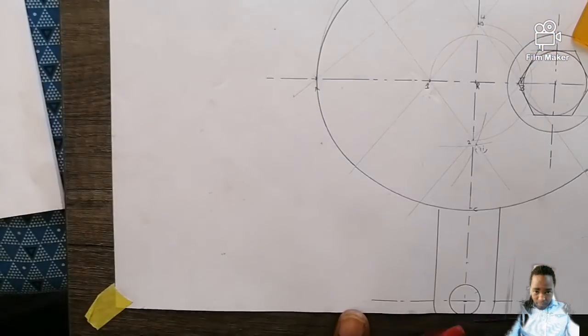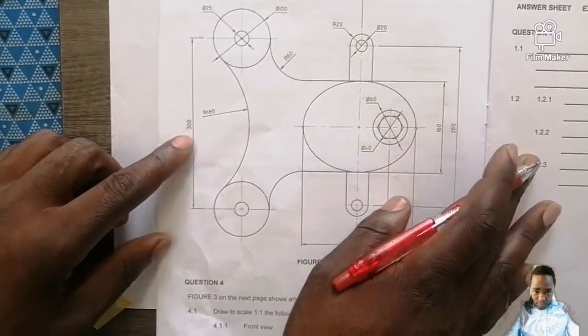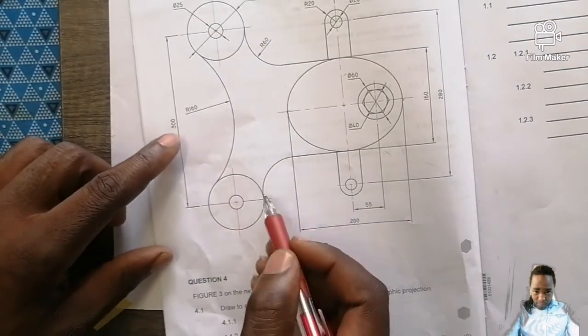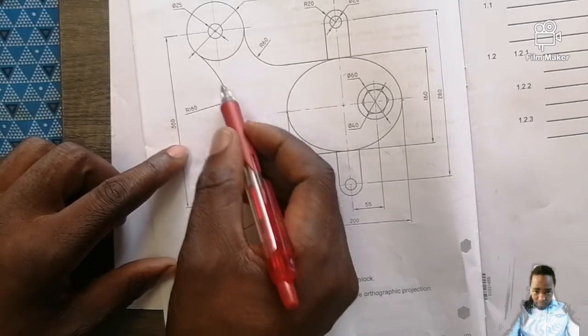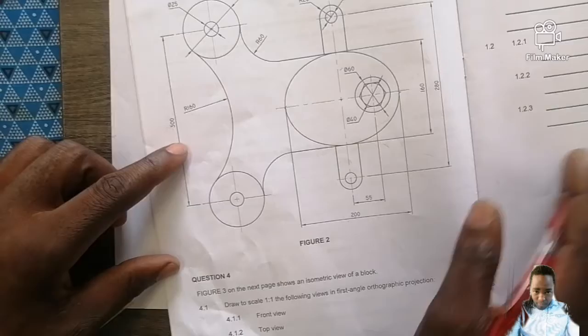Okay, so do you see that this horizontal center line is what is cutting this radius of ours? This radius of ours, you understand?